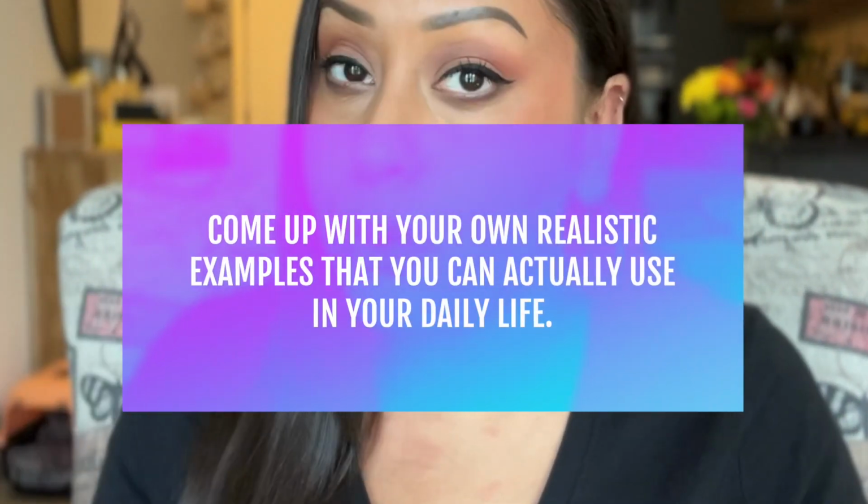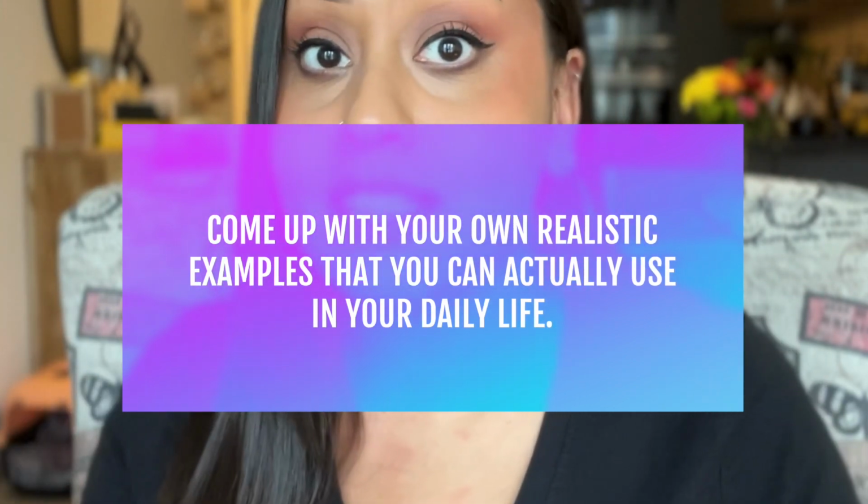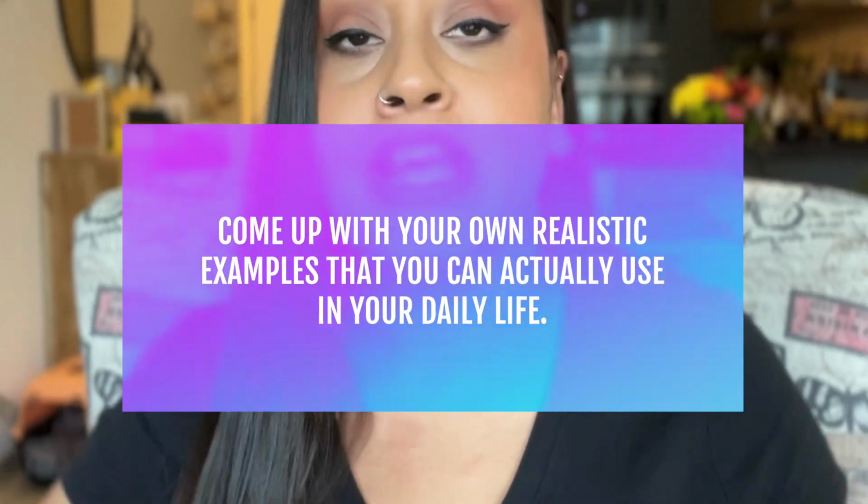Now you need to practice using it. So here you need to come up with examples using any of the new words, any of the new grammar that you find difficult. This is when you want to actually practice using it. And you can do that by coming up with your own realistic examples that you can actually use in your daily life, okay? So you learn this new word, flattering, and here is how you can practice using it.